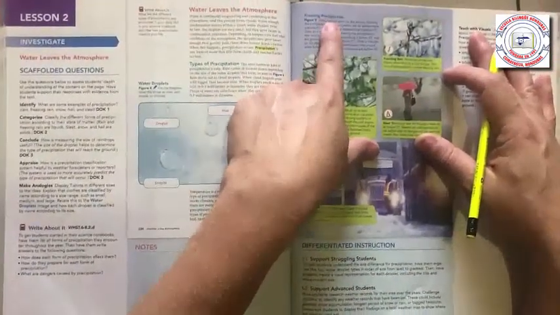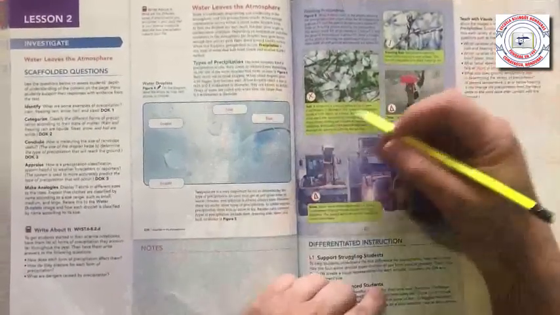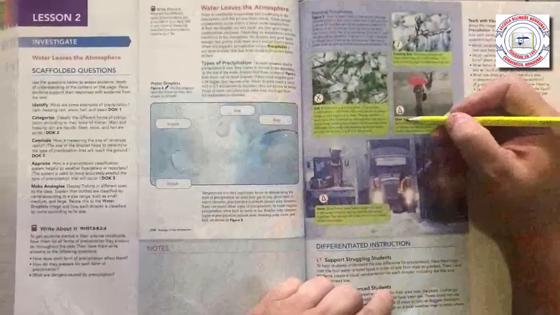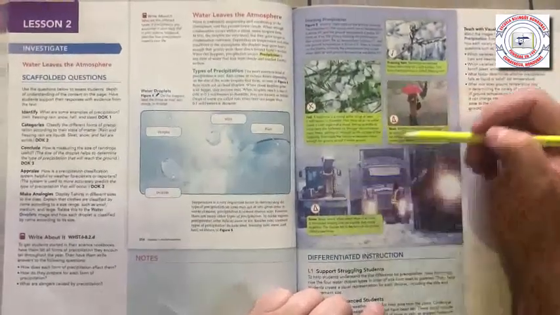We have different types of precipitation, like freezing rain, hail, sleet, and snow. Remember those 4 types of precipitation on page 235. Okay, next part, you have again the water cycle and how you measure the precipitation.